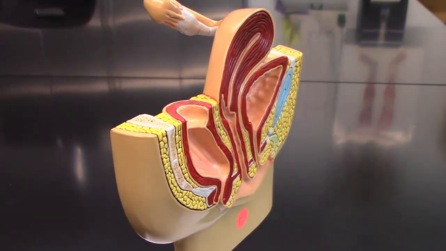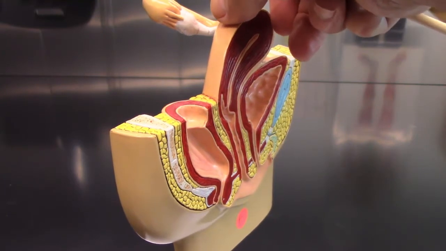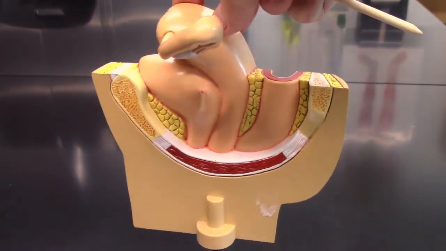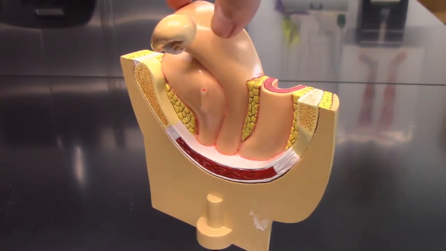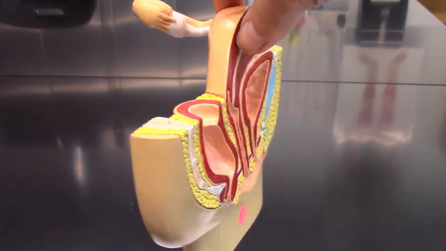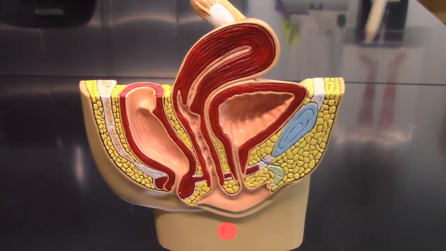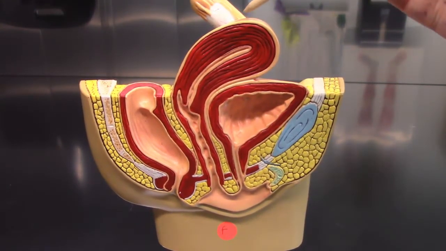And then here's the fallopian or uterine tube, and the fallopian or uterine tube receives the ovulated secondary oocyte into it. The fingers on the fallopian or uterine tube are called fimbriae, little finger-like structures. So you can see on the back here the ovary right there, and here's the fallopian tube, and it carries that ovulated secondary oocyte down to this structure, which is the uterus.